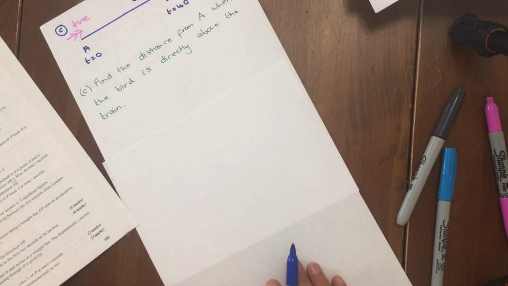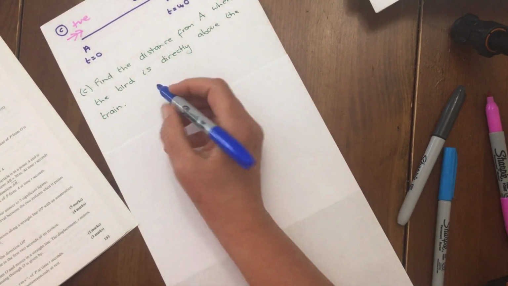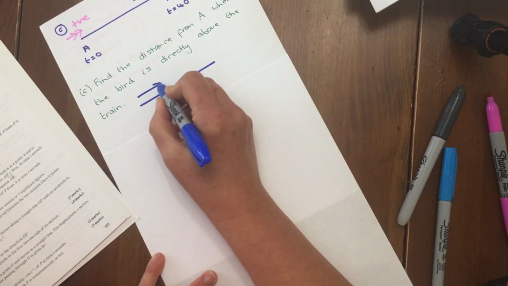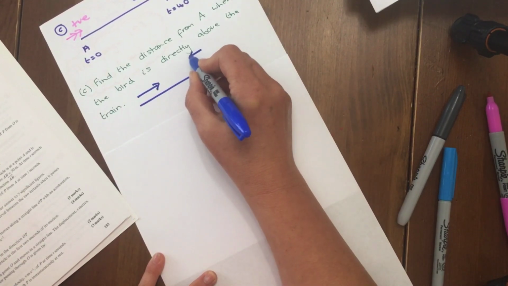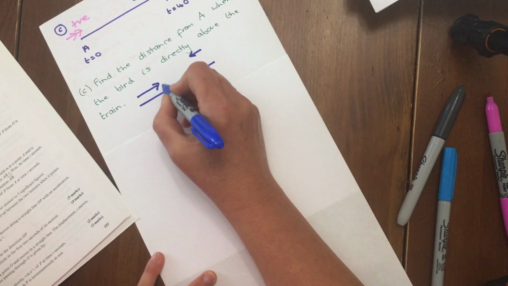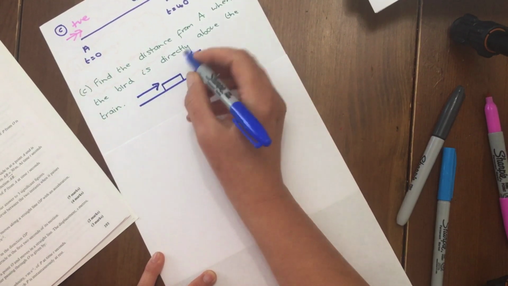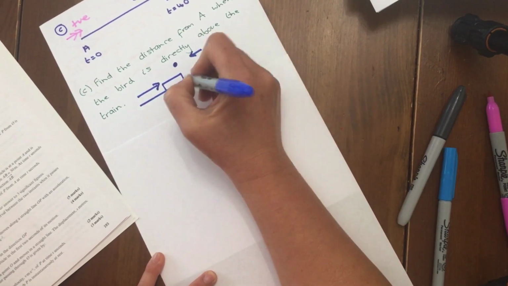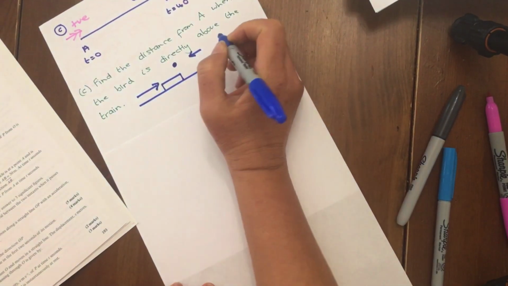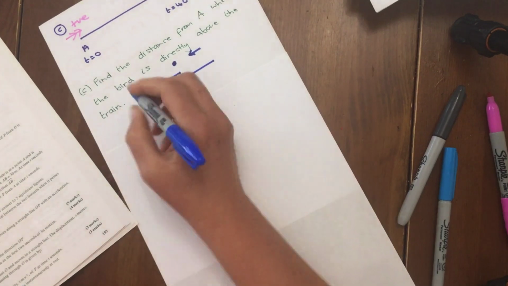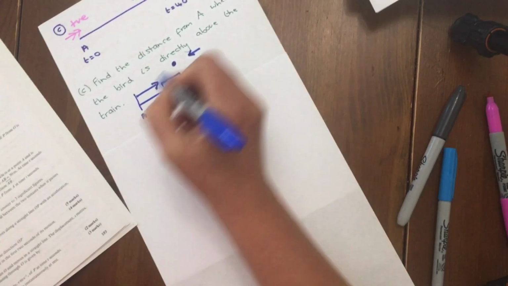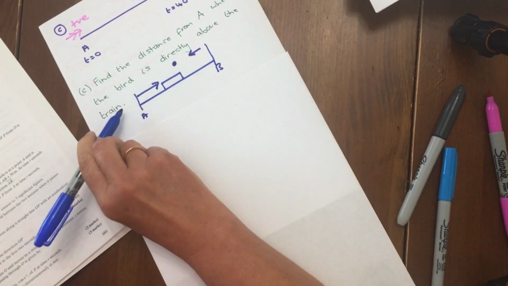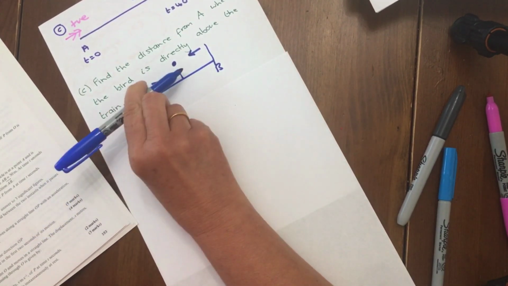So we've got a situation where my train is travelling this way, my bird is travelling this way, and say this is where my train is here, and we want to know when my bird is directly above the train. Okay, and we want to find the distance from A. Okay, so the bird is starting at B, travelling this way, the train is travelling from A this way.